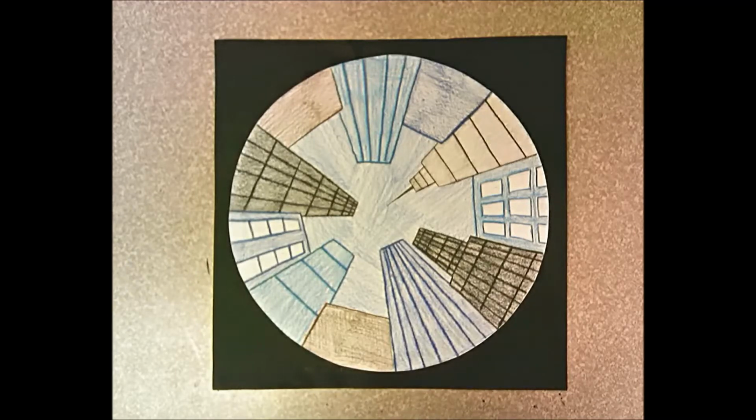Hello, so today we're going to start the cityscape from an ant's eye view. So you need to imagine that you're a tiny little insect that's stranded in the city, and you're walking around on the street and you look up and you see all of these buildings towering over you. And so that's the illusion that we're trying to create. And we're going to use converging lines to show space.